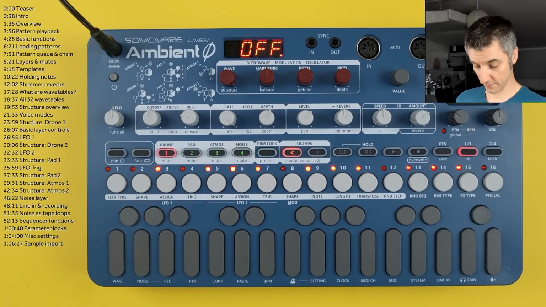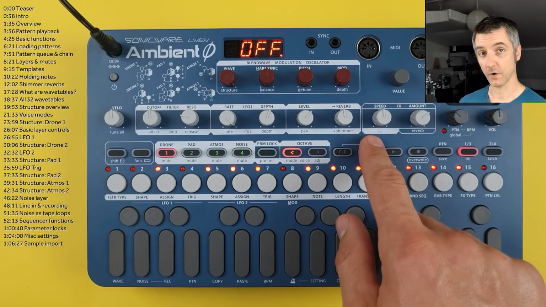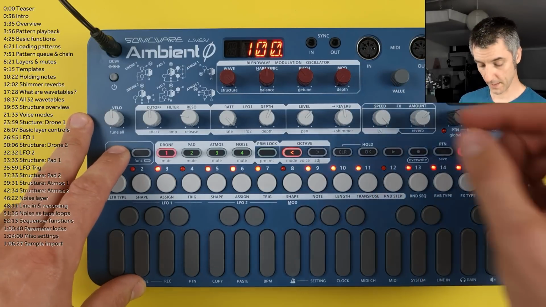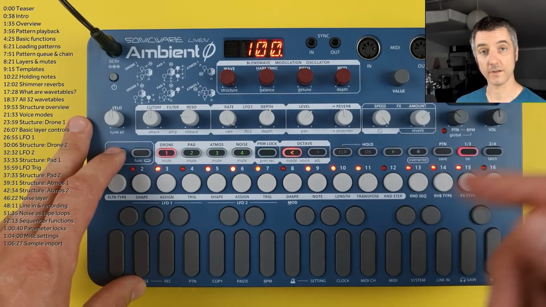We also have a dice feature that's located here, so that's note probability. By default it's set to 100%, so all notes will play. The lower I turn this down, the less likely the notes are to trigger.